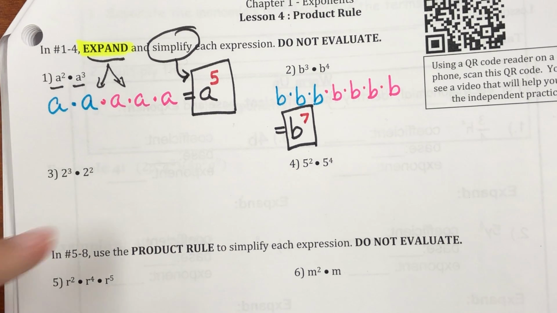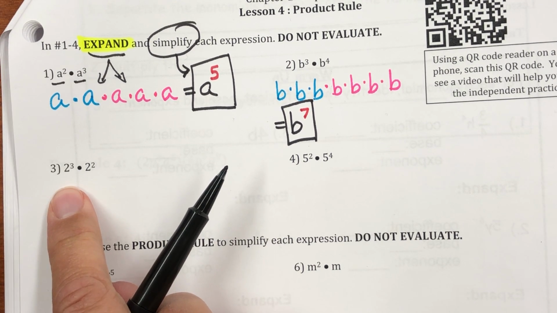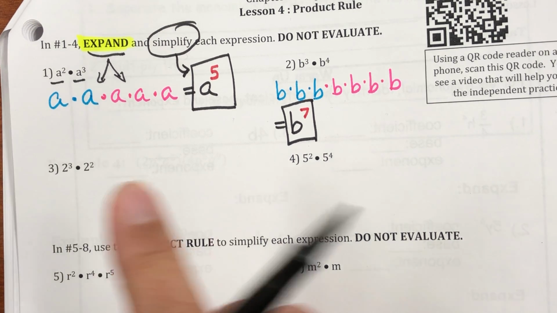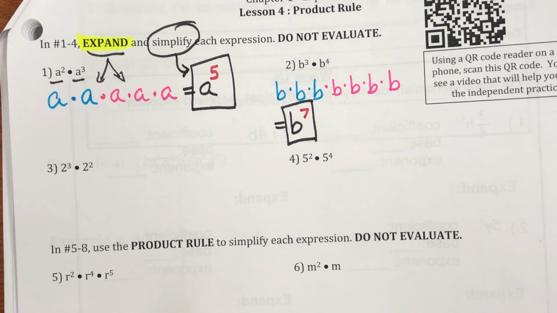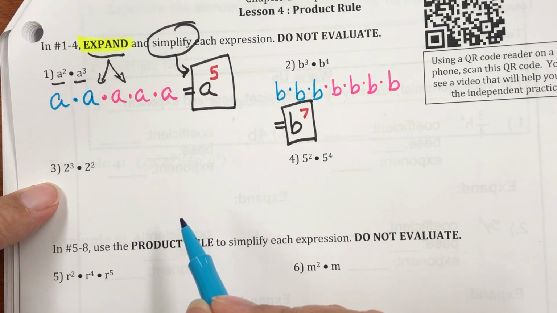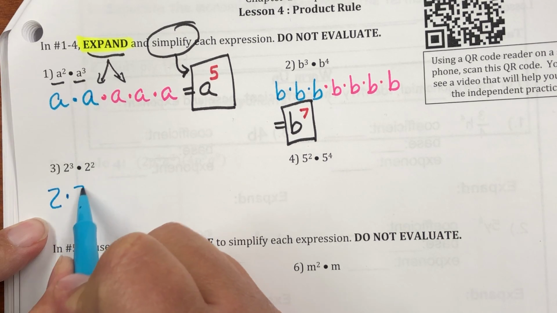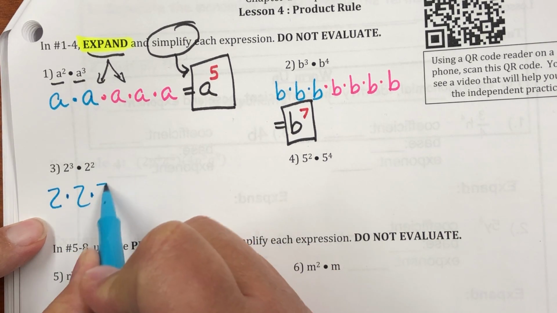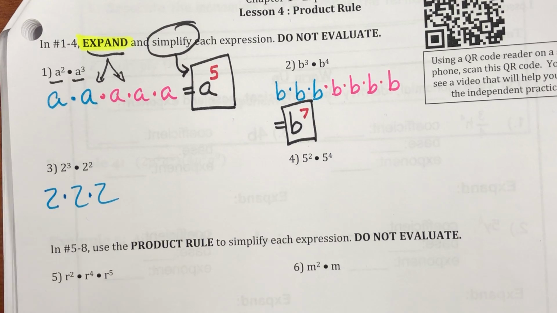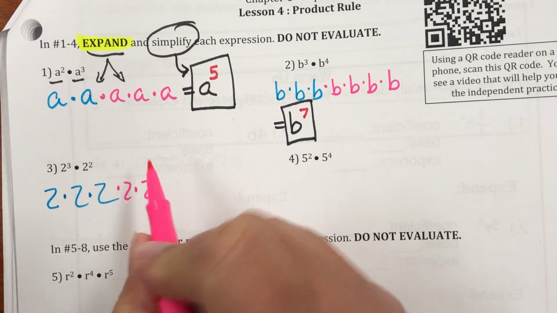Now down here, I could actually evaluate this, but I'm not gonna because the directions say don't evaluate it. And the first term is 2 cubed. So in blue again, 2 times 2 times 2. And the second term is 2 squared, 2 times 2.